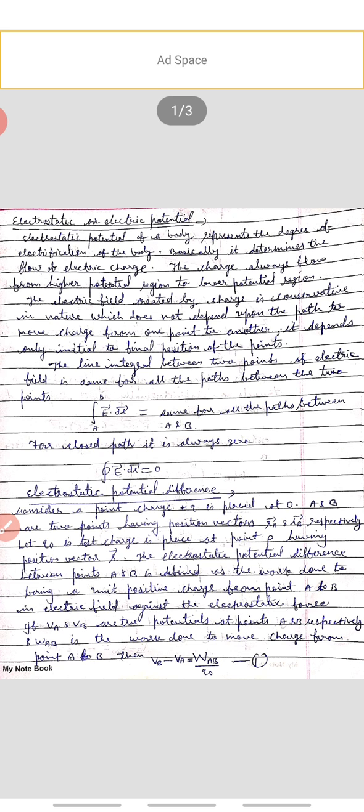Now, electrostatic potential difference. What is electrostatic potential difference? Now, consider a point charge positive plus Q is placed at O, and A and B are 2 points having position vectors RA and RB respectively, and let Q naught is test charge placed at point P having position vector R. The electrostatic potential difference between points A and B is defined as the work done to bring a unit positive charge from point A to B in electric field against the electrostatic force.